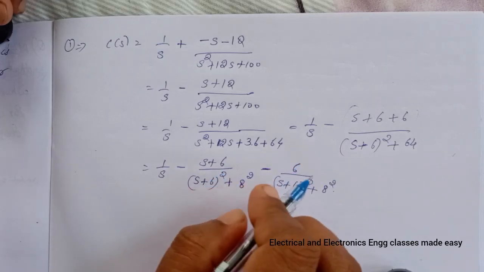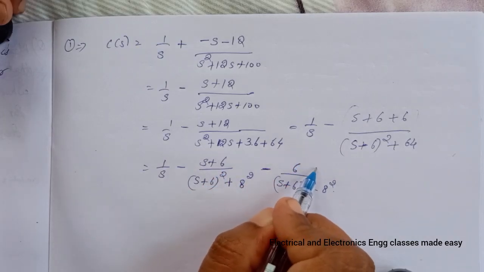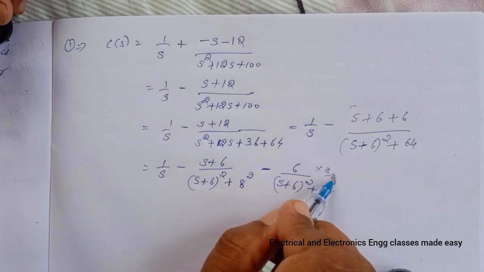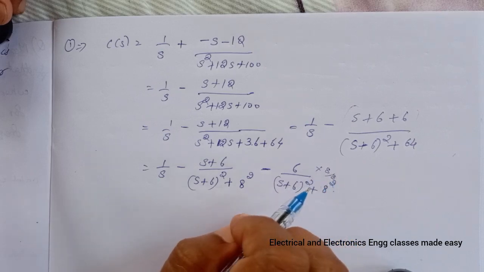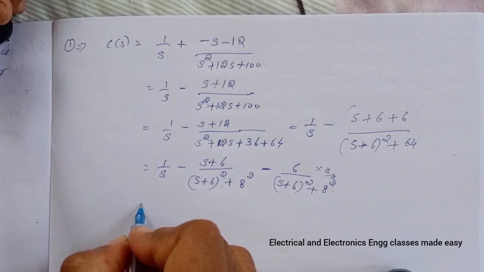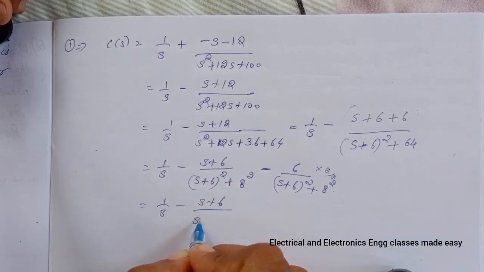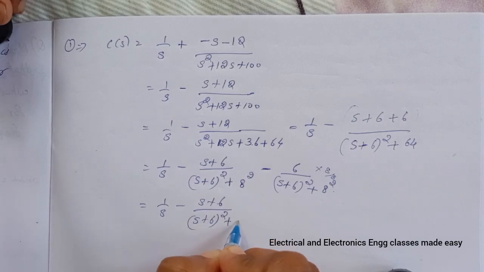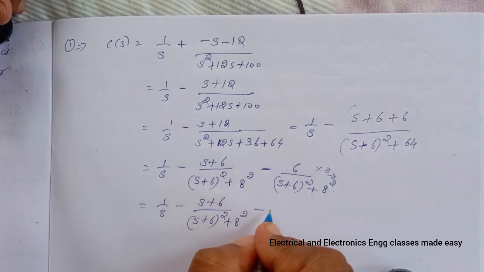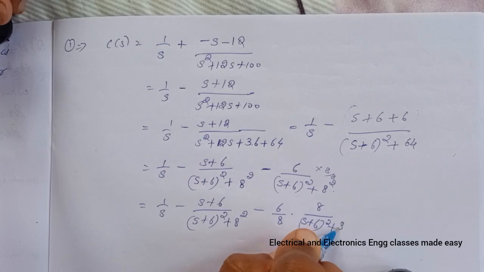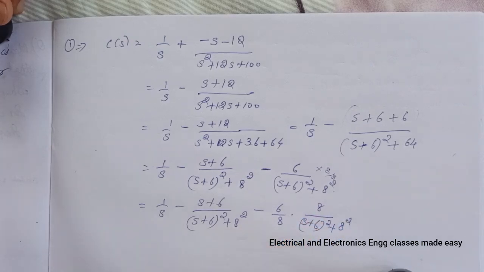Here, multiplying and dividing with 8, we get 1 by s minus (s plus 6) divided by (s plus 6) the whole square plus 8 square, minus 6 by 8 into 8 divided by (s plus 6) the whole square plus 8 square.